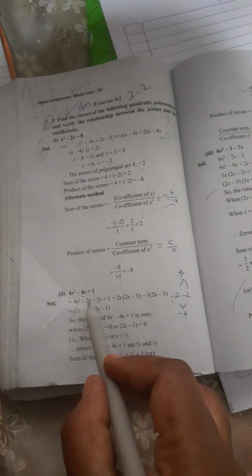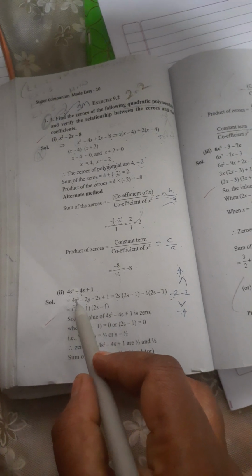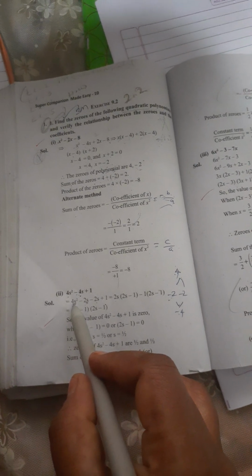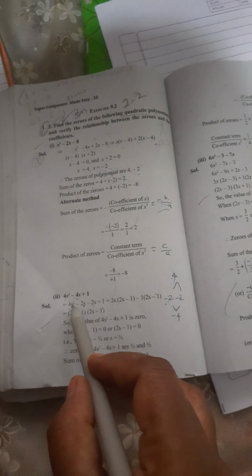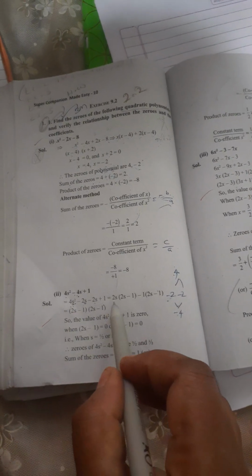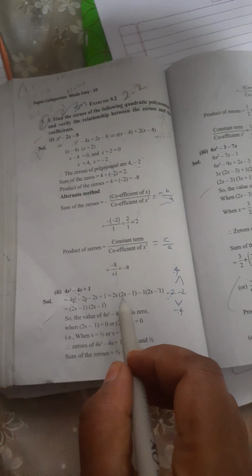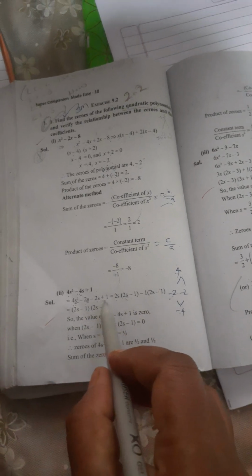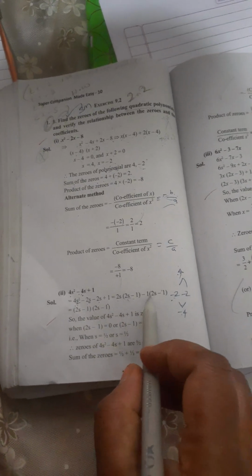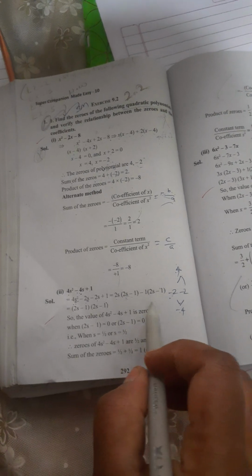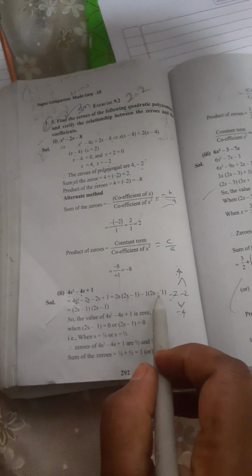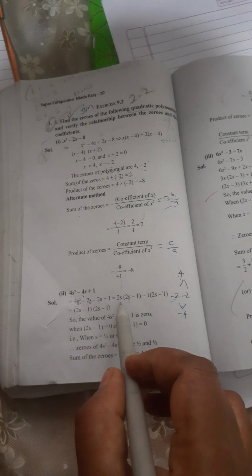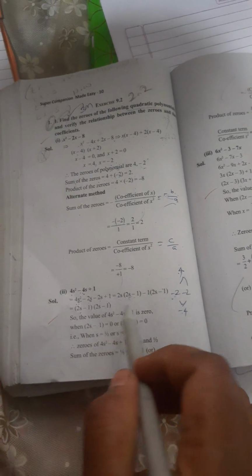In the first two terms, 2s is common: 2 2s are 4, so take 2s outside, and inside 2s minus 1 remains. In the last two terms, minus 1 is common, so minus 1 times 2s minus 1. Keep 2s minus 1 common, and what is left is another 2s minus 1.